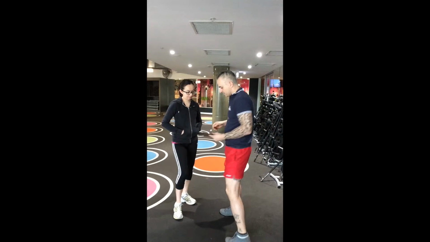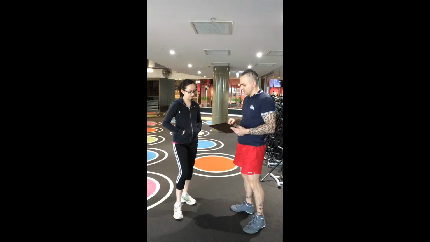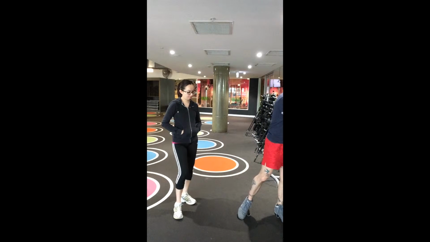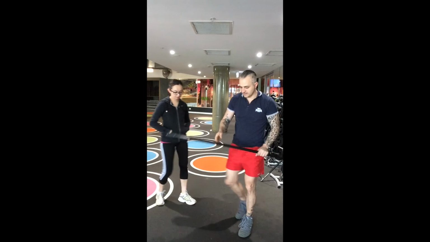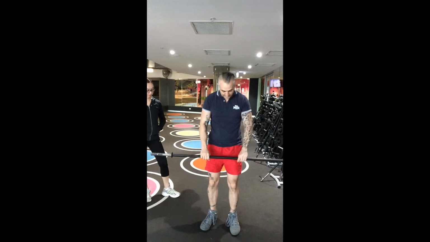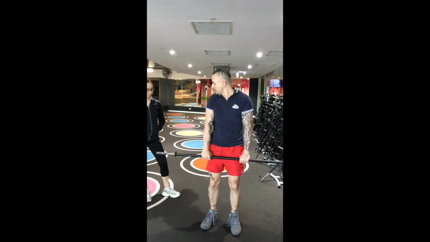Okay, Ray, now what we're going to go through is a dynamic posture test. There are 2 tests involved in that, but the first one is the overhead squat. So I'll just give you an example of what we're going to do. What we'll do is we get our feet shoulder width apart and just hold the bar in the over grip.